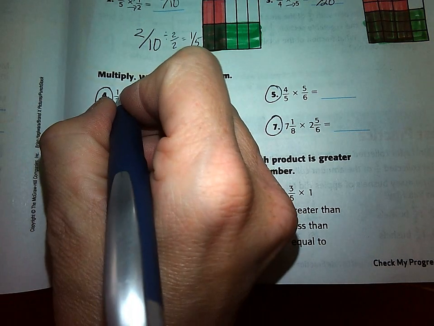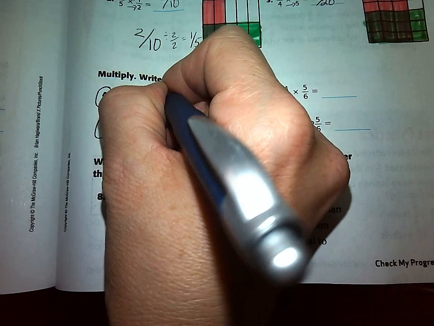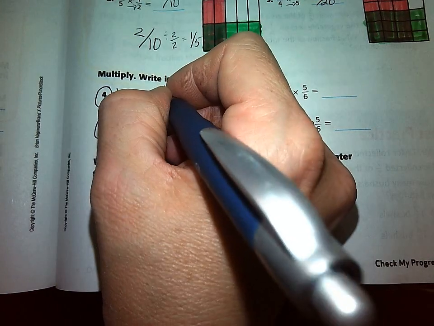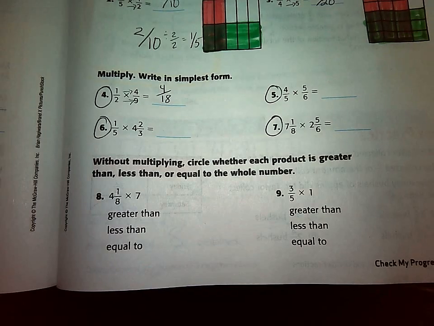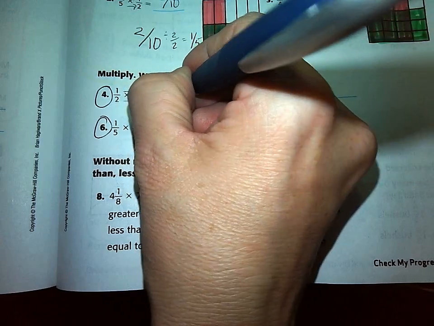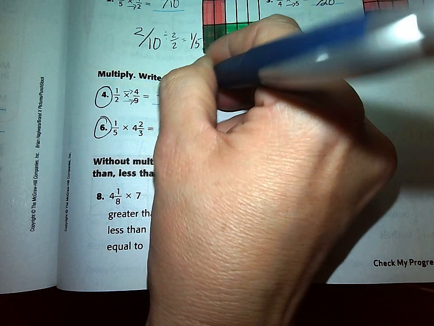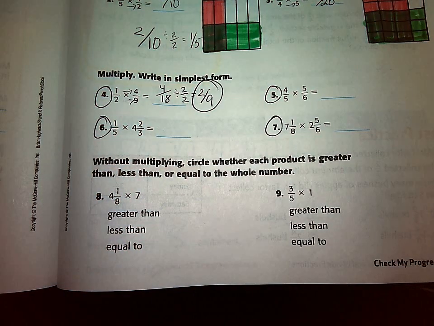Okay, you multiply across the numerator to get 1 times 4 is 4. Multiply across the denominator to get 2 times 9 is 18. They're both even, so I know I can divide out a 2. 4 divided by 2 is 2. 18 divided by 2 is 9. Simplest form, that's your answer.